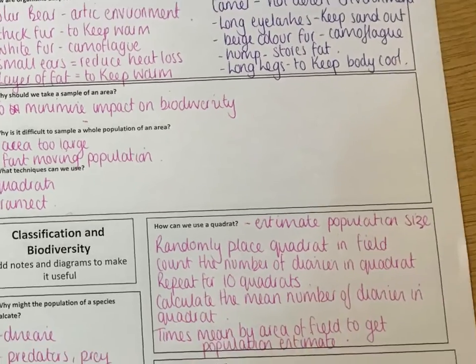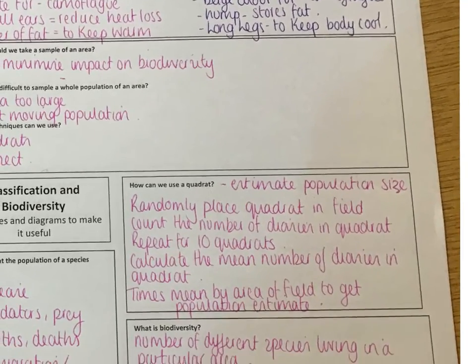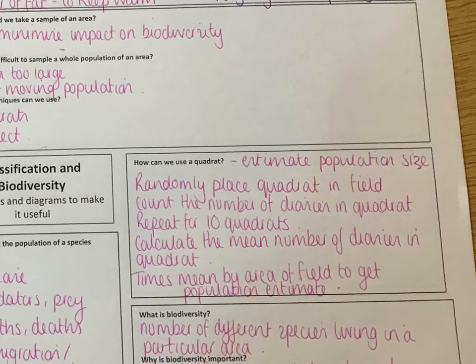So how do we use a quadrat? We use the quadrat to estimate population size. What we need to do is randomly place our quadrat in the field. That is a key. We need to randomly place it. We can't be biased and decide there are not many daisies. It needs to be random. Then we count the number of daisies in the quadrat. Then we repeat for 10 quadrats or more. The more you do, the more reliable your result is going to be.